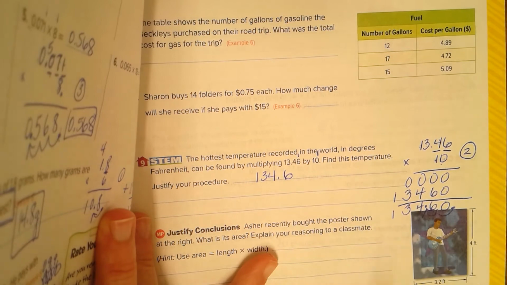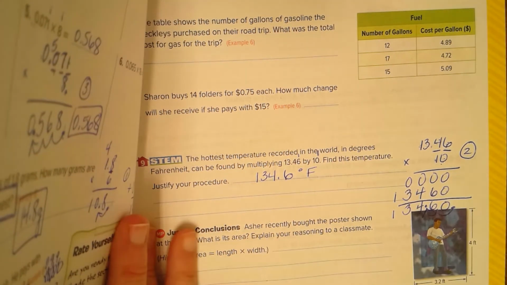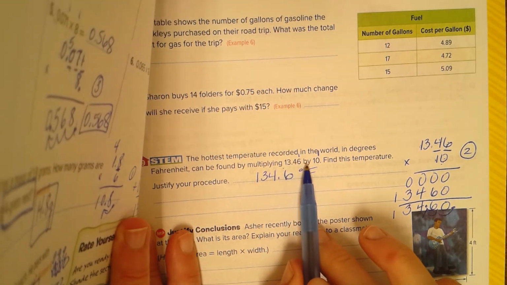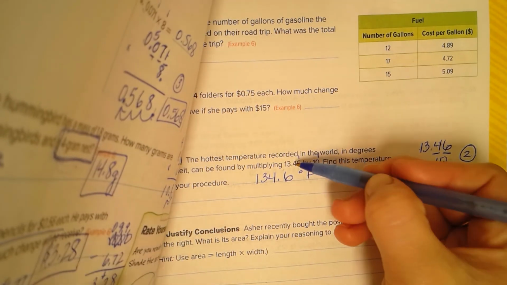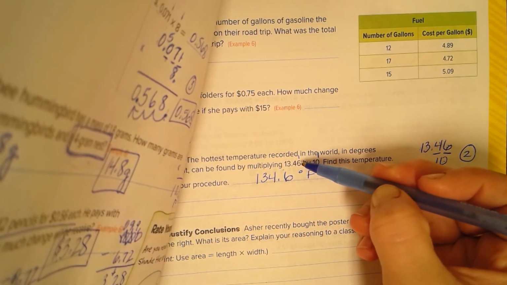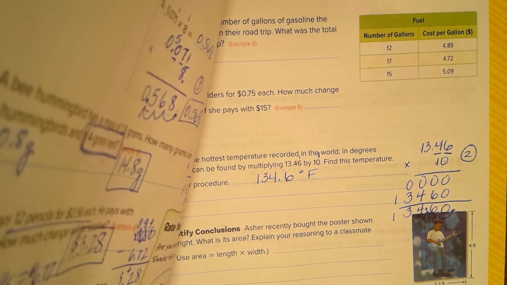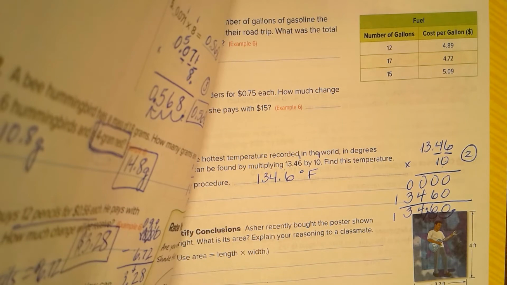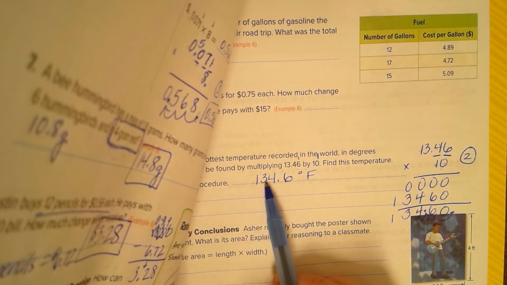Now it's saying, what do you notice about this? 13.46 times 10, 134.6. What is the difference between this and this? And I don't mean subtracting. What do you notice about this number compared to this number? Take a second to look at it. Now, if you noticed, you have all the same digits here, 1346, 1346. It's just your decimal point is one space off compared to your original number.